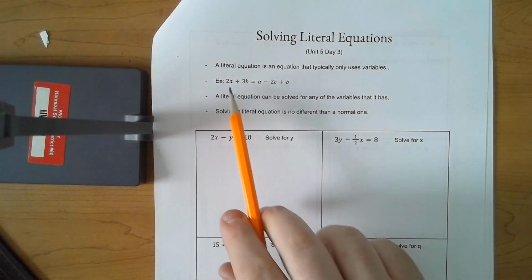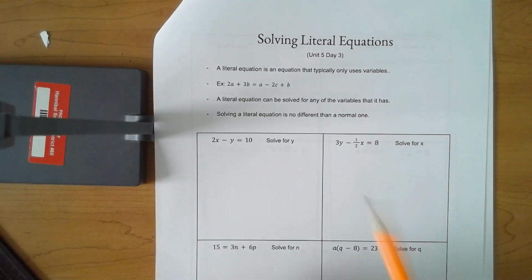For example, if I have an A, a B, and a C, it is possible to rearrange this so that A is by itself, or B is by itself, or C is by itself. We reference that as solving for A, solving for B, or solving for C. It just means get that variable by itself.